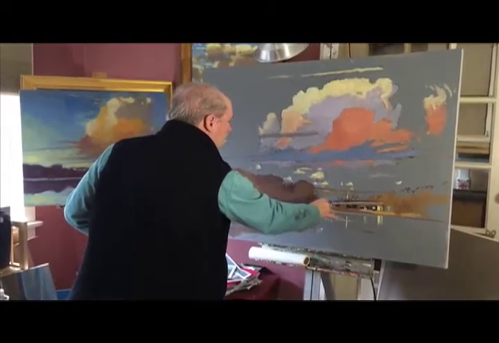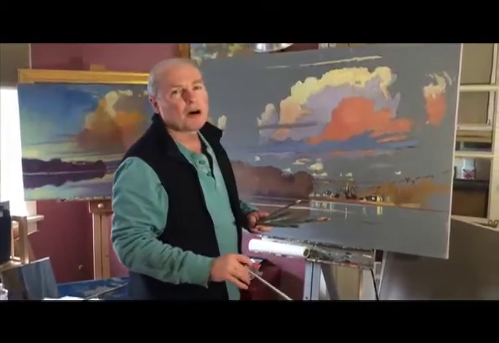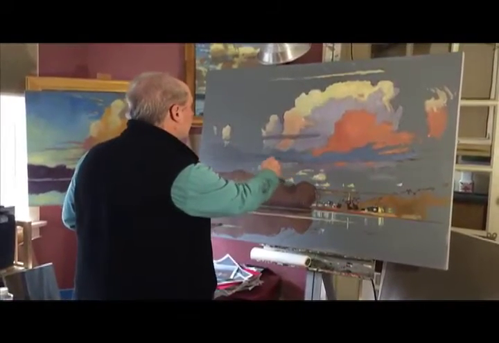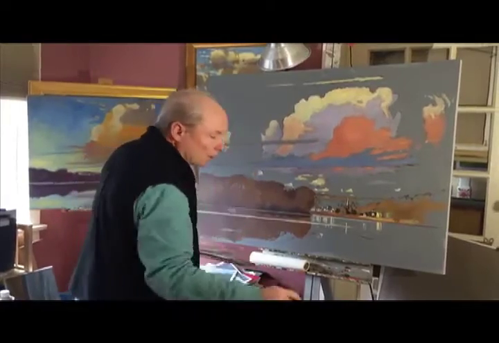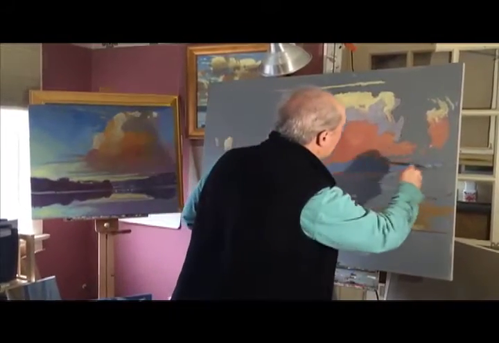There's a perspective going back to the town here, but the clouds are also kind of augmenting that perspective and supporting it and further establishing this pictorial space that I'm developing here.